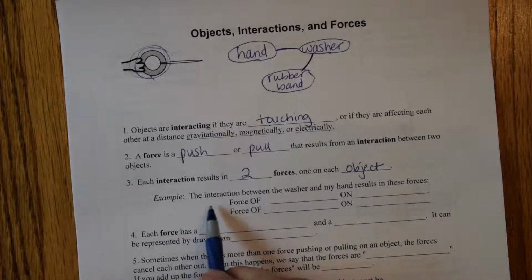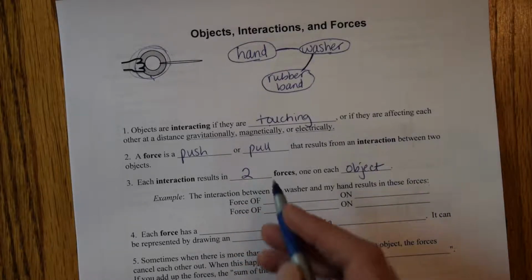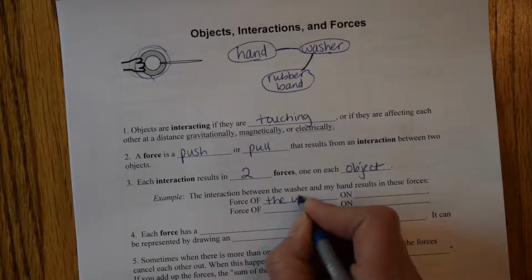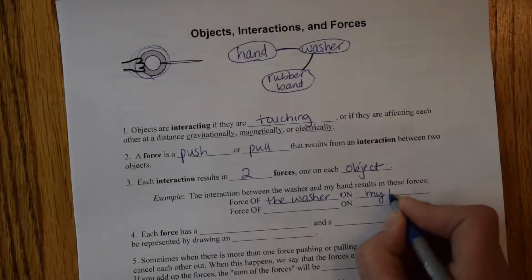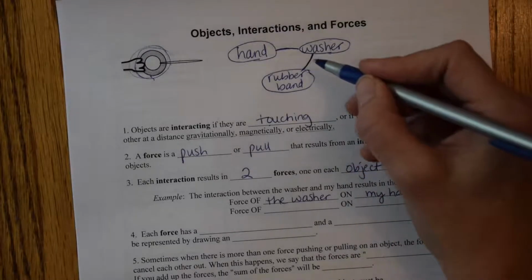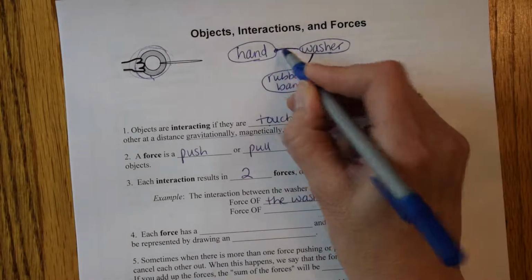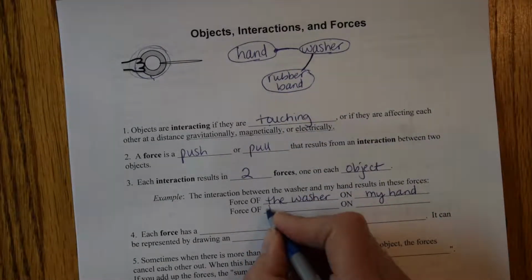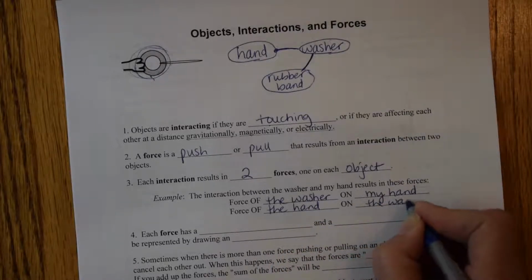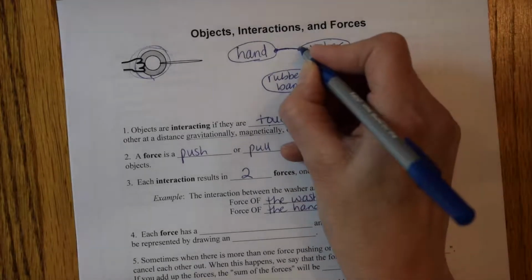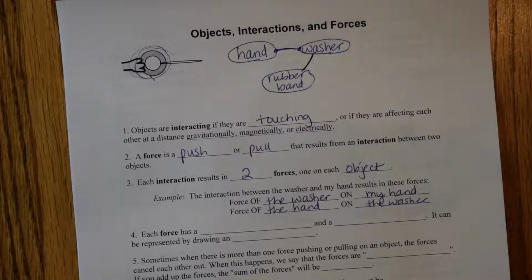And here's an example. The interaction between the washer and my hand results in these forces. The force of the washer on my hand, and the force of the hand on the washer. So both ends of that interaction line represent a force.